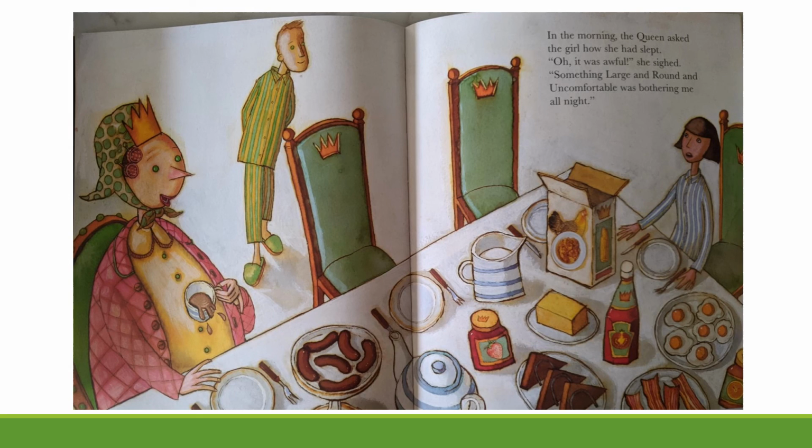In the morning, the queen asked the girl how she'd slept. "Oh, it was awful," she sighed. "Something large and round and uncomfortable was bothering me all night." How do you think the queen feels now?